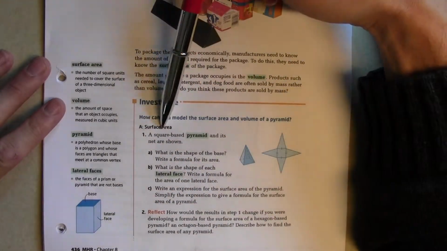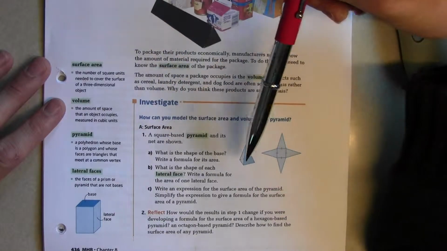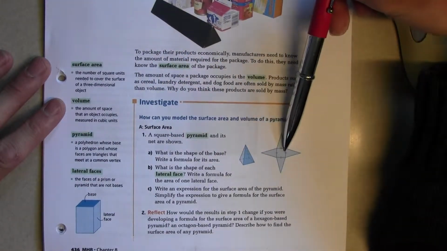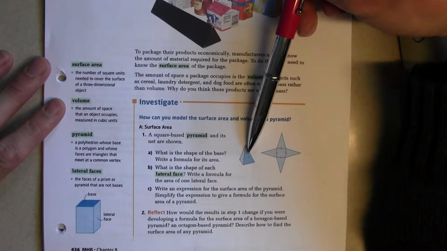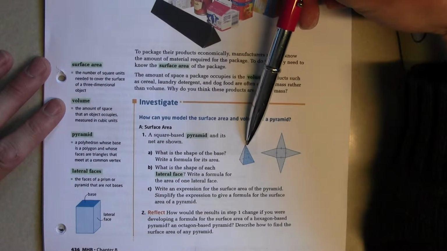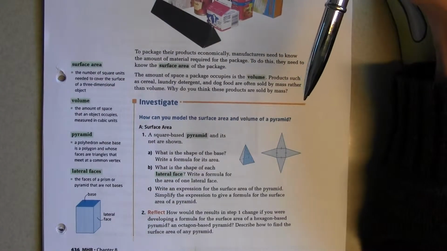We're going to look at just the first part of this investigate. A square-based prism and its net are shown. So there's the pyramid, and there's the net. This looks a little kind of strange. They're trying to show it in 3D. Typically, though, that point should be right in the middle. It looks like it's off to the left, but really it's right in the middle of that pyramid. They're just trying to show all the sides.